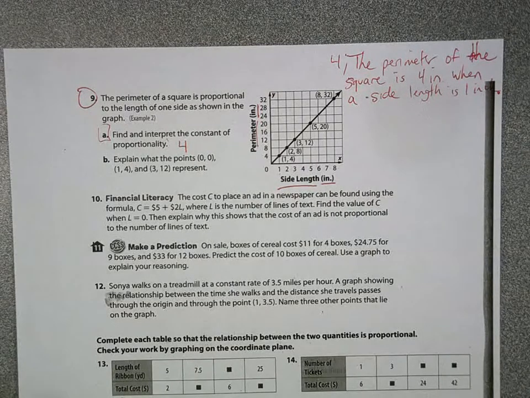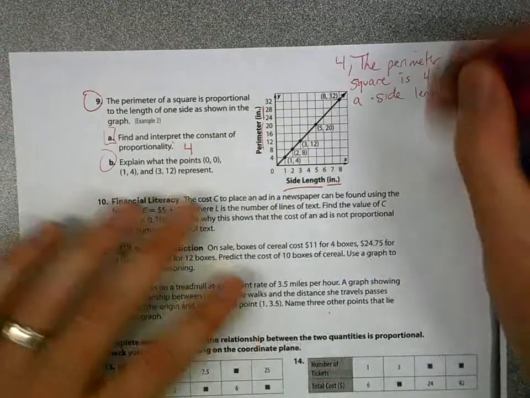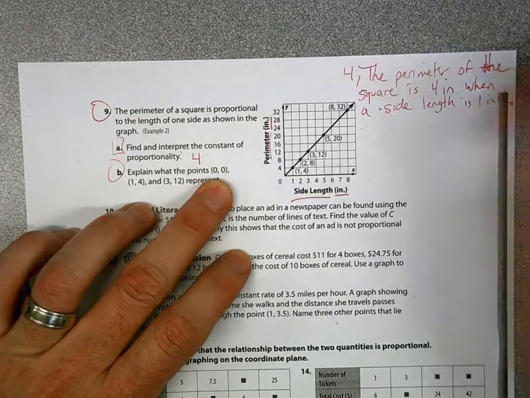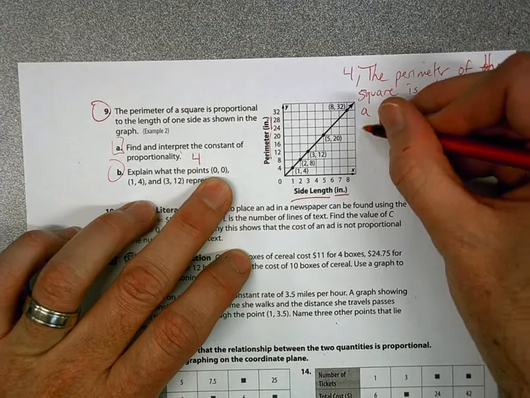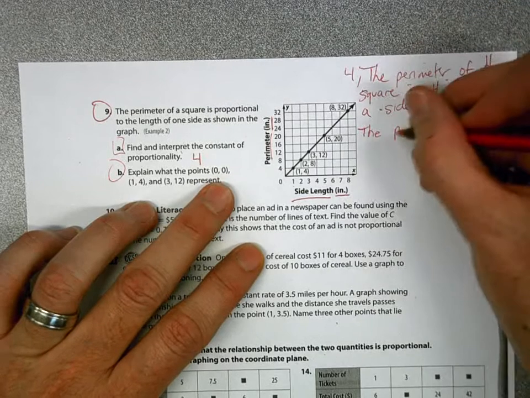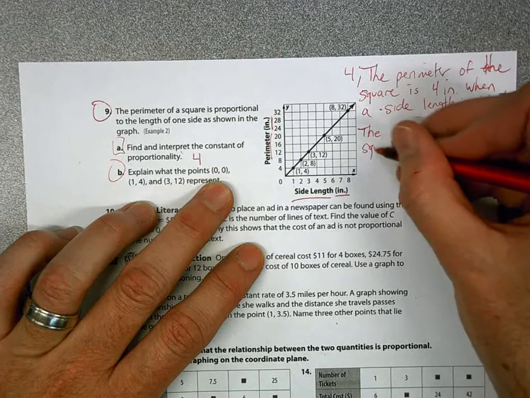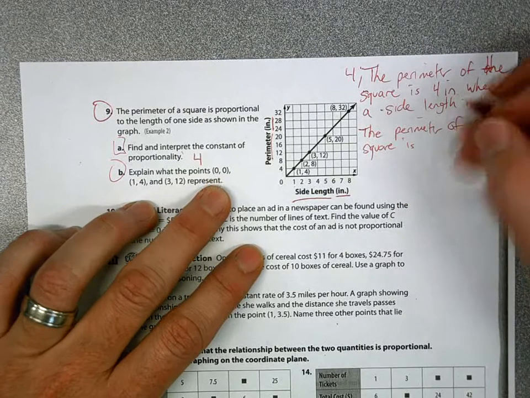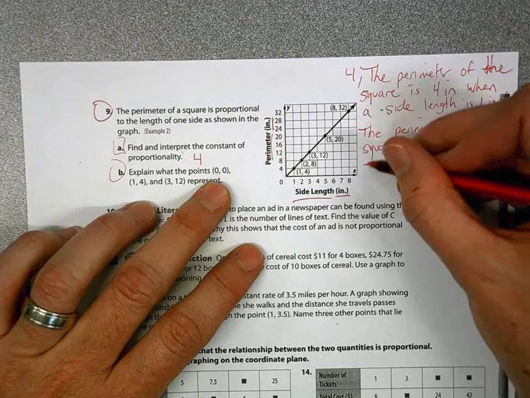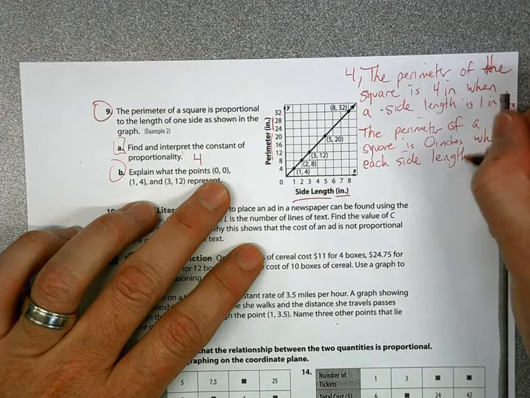Okay? Then it says explain what points 0, 0, 1, 4, and 3, 12 mean, or represent. So, here we go. You would say the perimeter of a square is 0 inches, of course, when each side length is 0 inches.